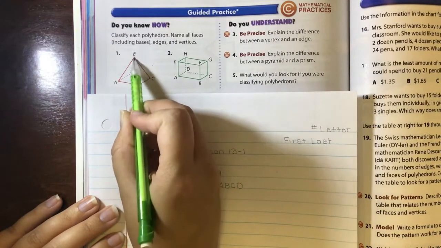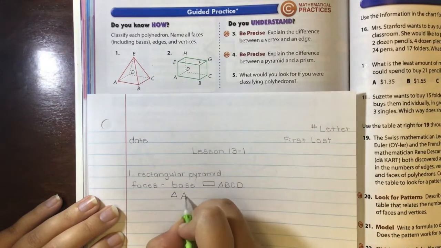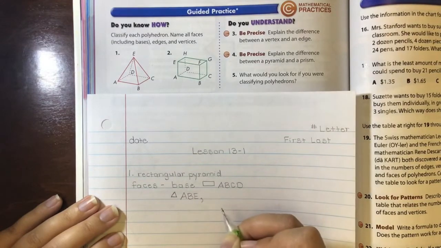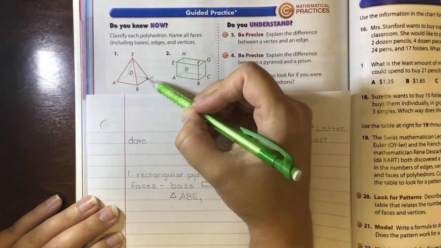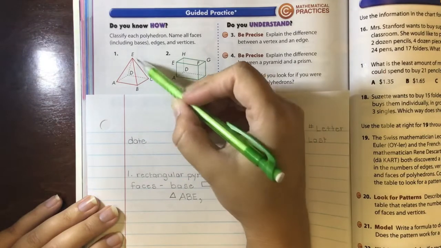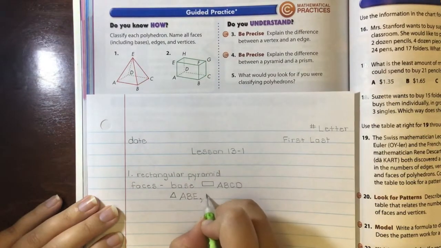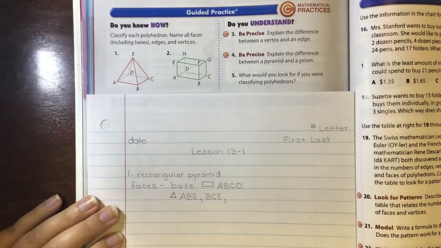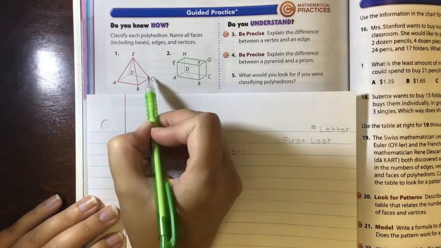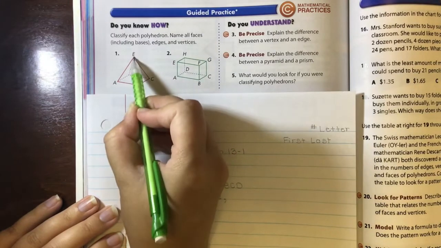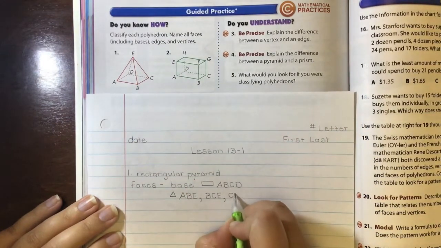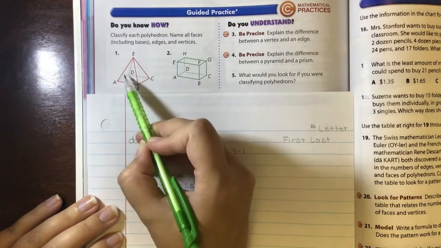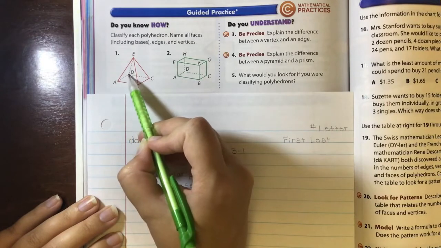A, B, E. The triangle on this side, B, C, E. The triangle on the back side, C, D, E. And the triangle on the left-hand side, A, D, E.